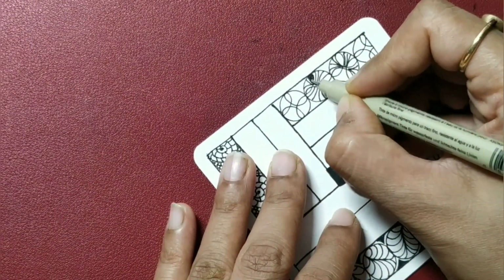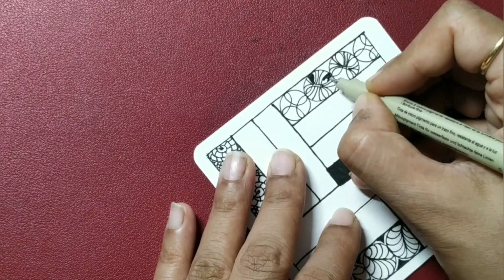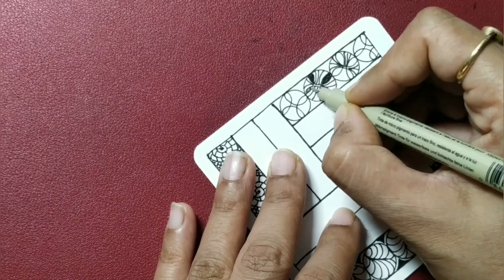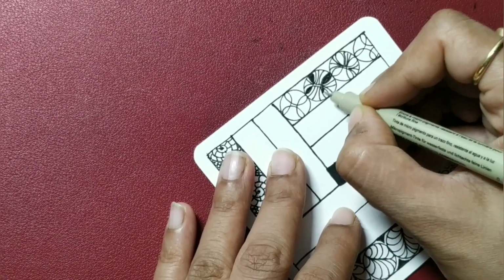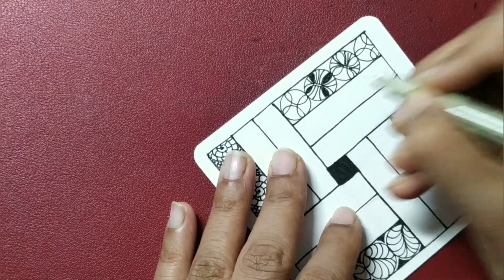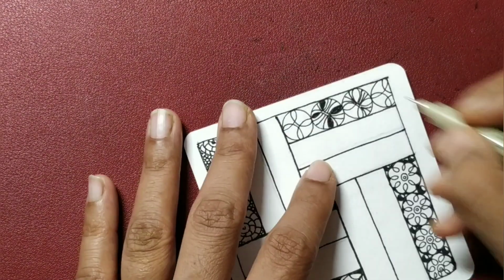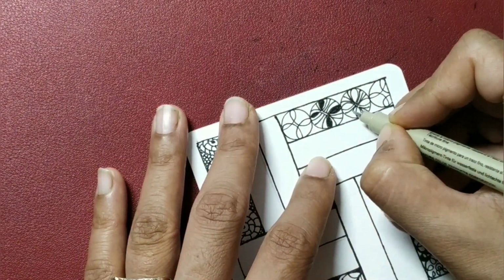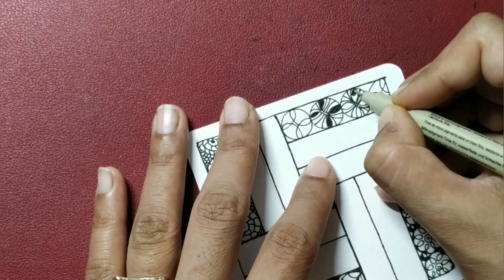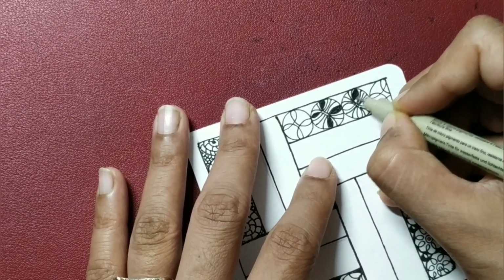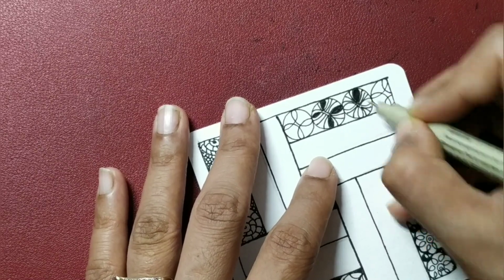So in this case I'm going to highlight the loop by inking it. Like this, yeah. You can also leave a highlight if you wish.